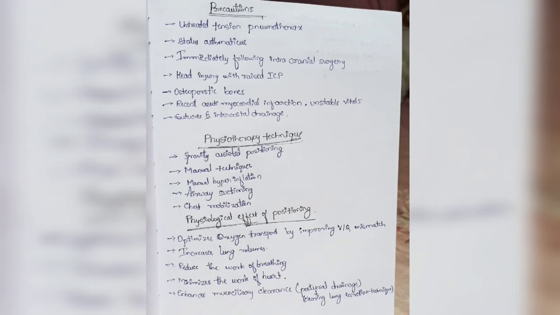Precautions for the respiratory system: untreated tension pneumothorax, status asthmaticus, immediately following intracranial surgery, head injury with raised ICP, osteoporotic bones, recent acute myocardial infarction, unstable vitals, and sutures and intercostal drainage. Physiotherapy techniques: gravity-assisted positioning, manual techniques, manual hyperinflation, airway suctioning, chest mobilization.